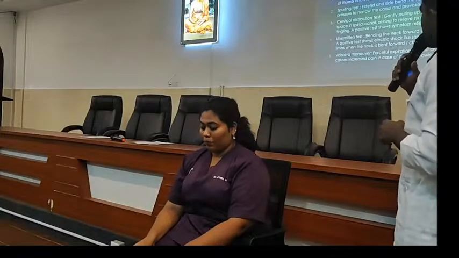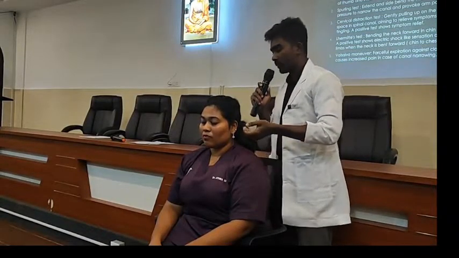Then the cervical distraction test. The test should be done in a sitting posture, where the patient's head is slightly pulled upwards. Then if the patient has stenosis, the pain will be relieved.